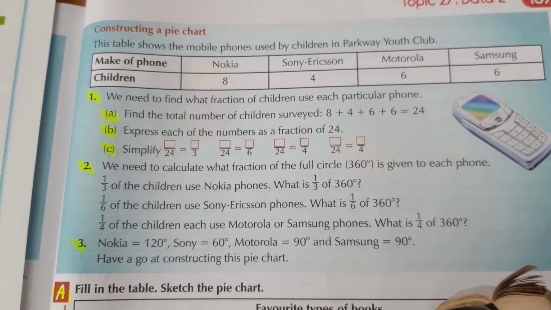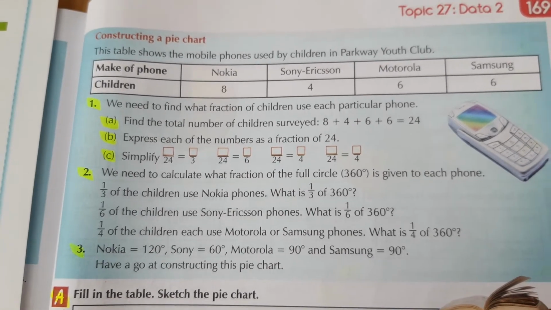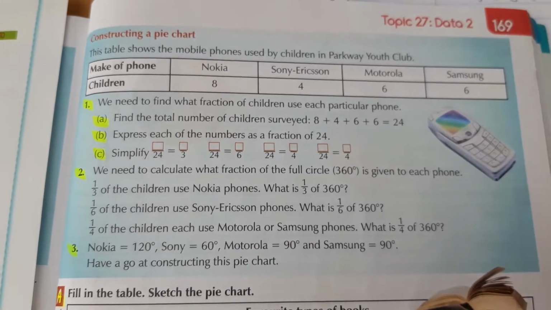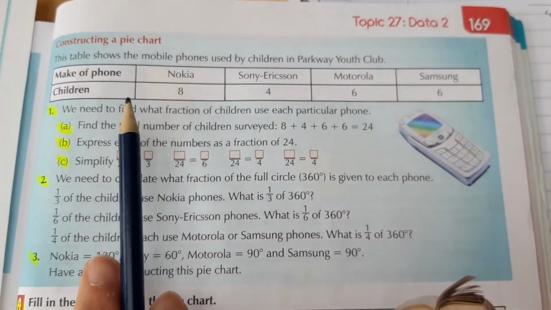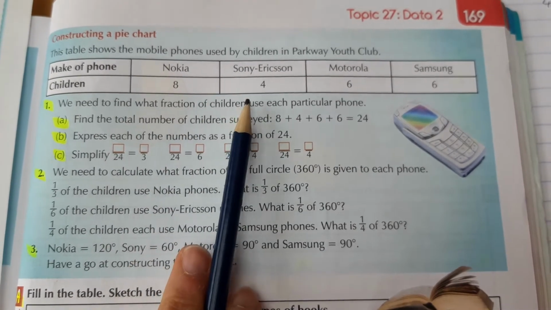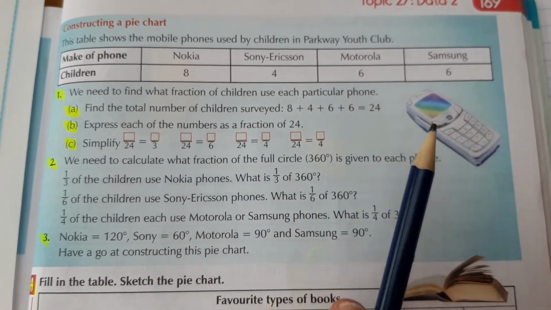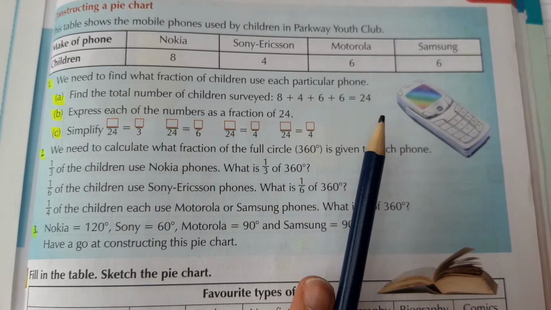This table shows the mobile phones used by children in Parkway Youth Club. The make of the phone, so you've got Nokia, Sony Ericsson, a Motorola and a Samsung. The number of children then, so 8 children, 4 children, 6 children and 6 children. So total your amounts, how many children are all together?